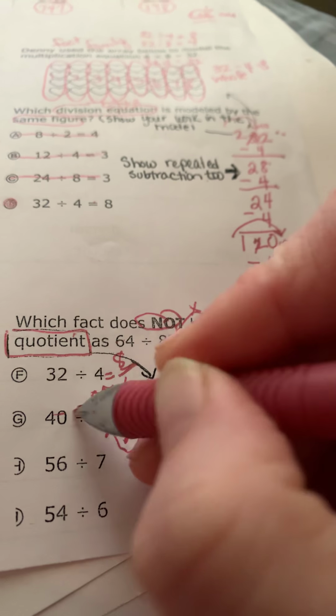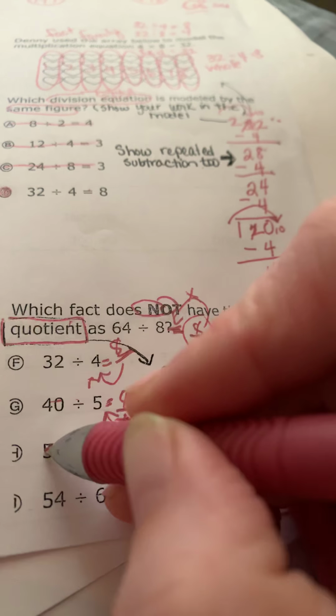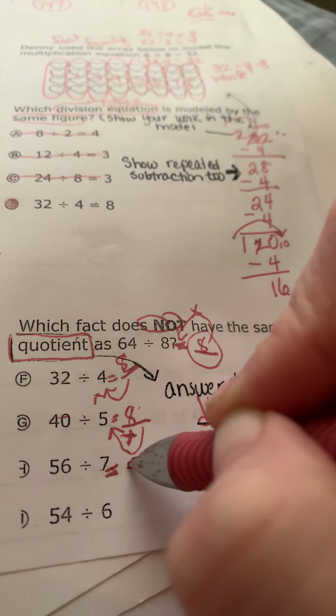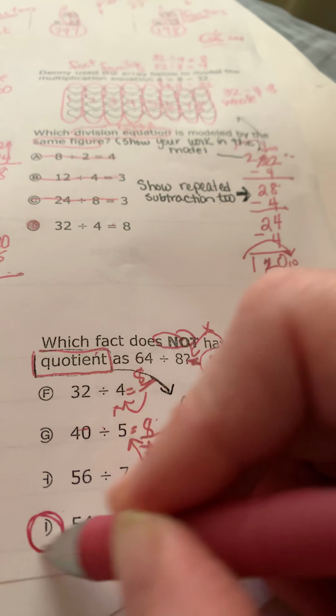Y'all look, what times 5 is 8? Good. Ask them, what should I be thinking? Instead of division, what should I think? Ooh, yeah, that's right, y'all. What times 7, which is 8. And so you're going to end up right here because it's 9.